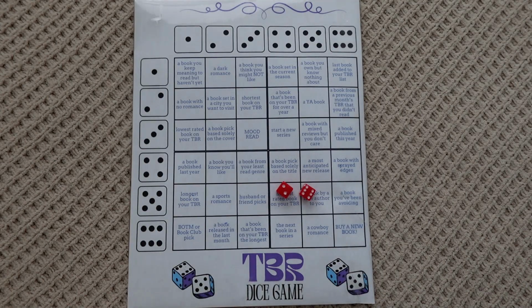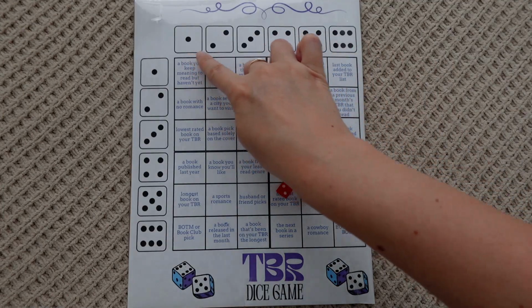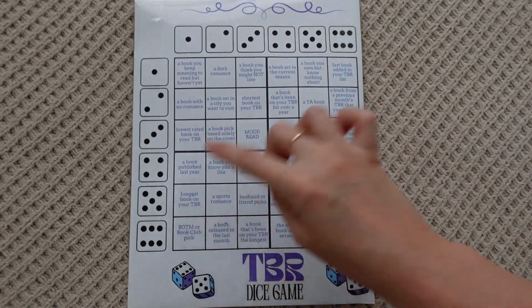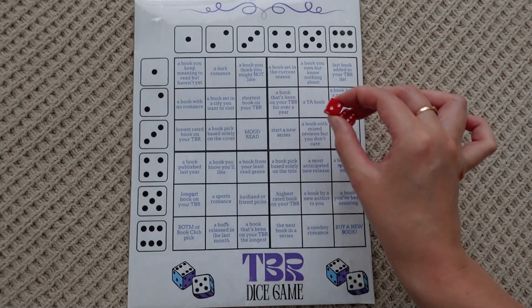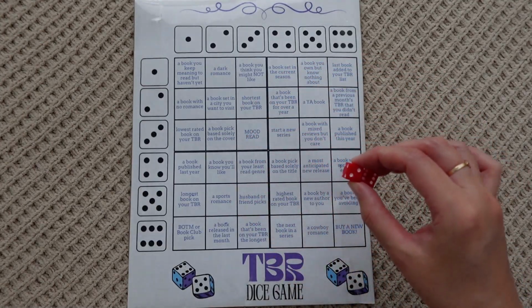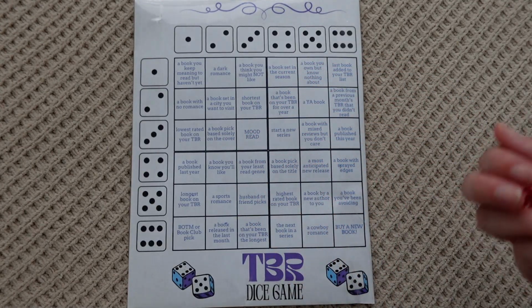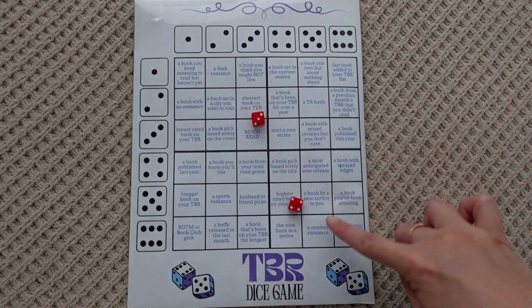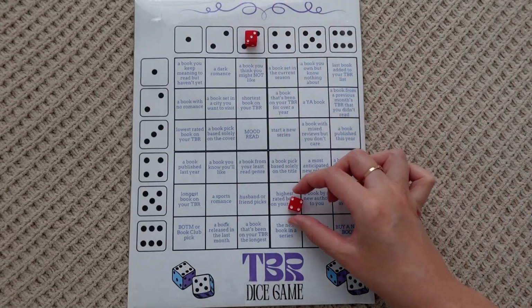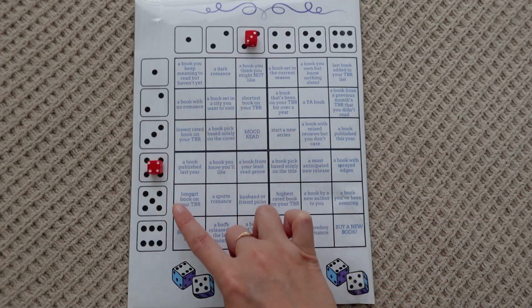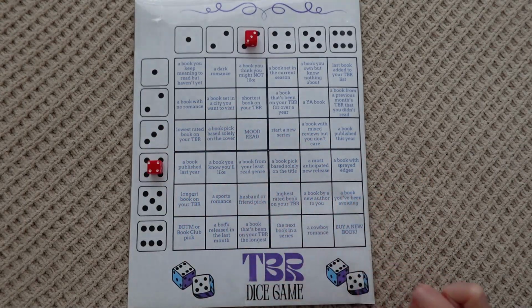Okay, so here is my dice game, and I think everybody pretty much knows how this is going to work. We have a row of numbers here and a row of numbers here, and I'm going to roll two dice, and whichever one lands closer to either one of these rows, that's the one I'm going to put it with. As a practice run, if I roll a 3 and a 4, since this 3 is a little bit higher, I'm going to put it with the 3 and the 4 here on that side. So this would be a book from your least read genre. That would be the prompt that we have to use for this roll.